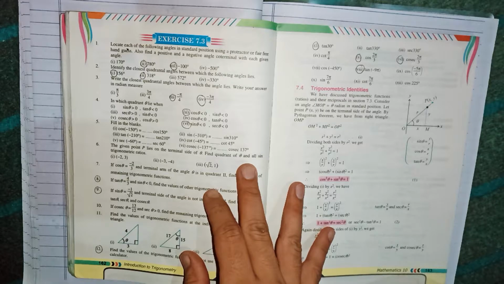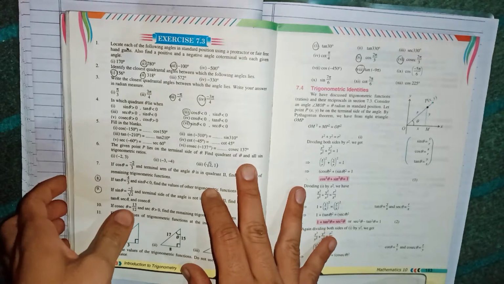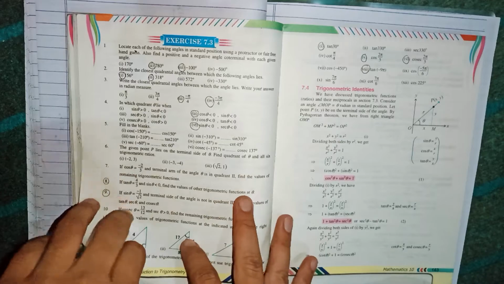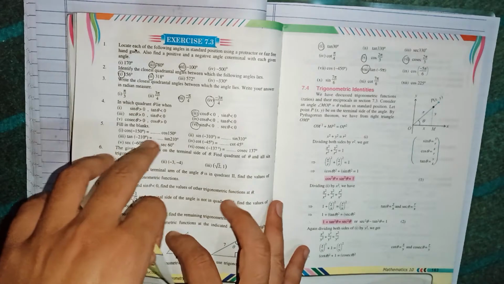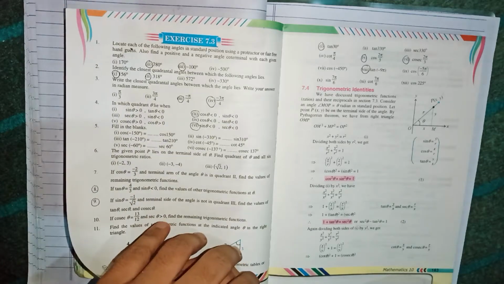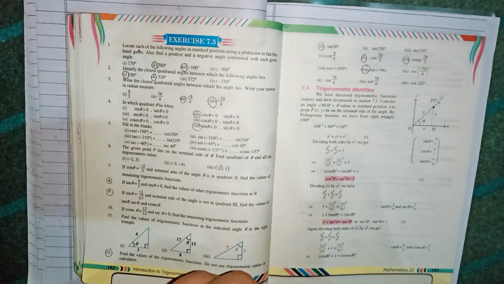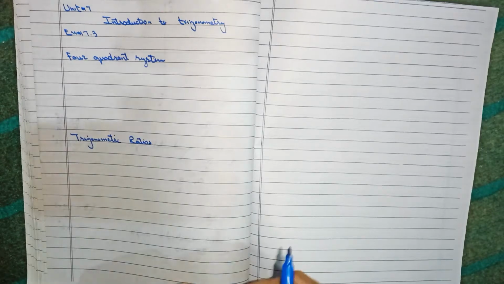You are already familiar with what the trigonometric functions and ratios are, what they are equal to, and what the angle theta is here. Let's discuss these things first. So the first one is the 4 quadrant system.